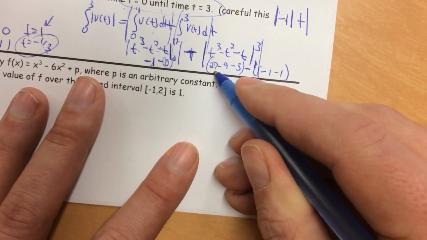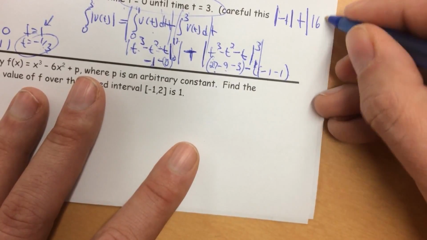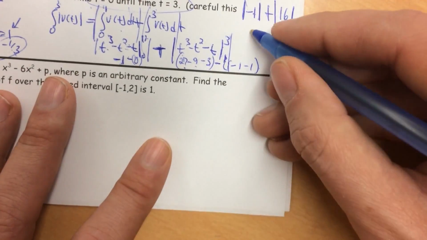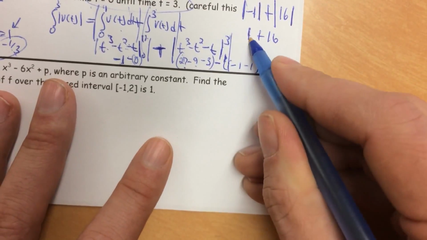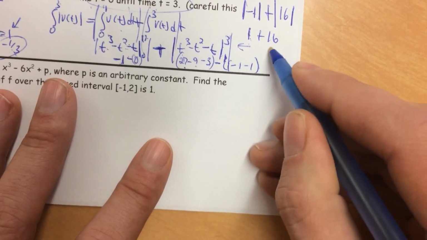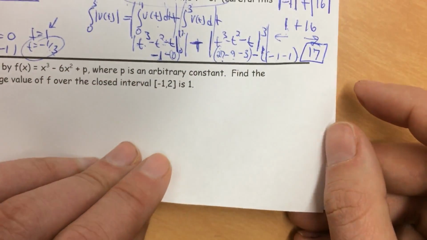plus, this is 18, 15, minus negative 1 is 16. And so we end up with 1 plus 16. Basically, the particle moved 1 to the left and 16 to the right. The total distance is 17. All right.